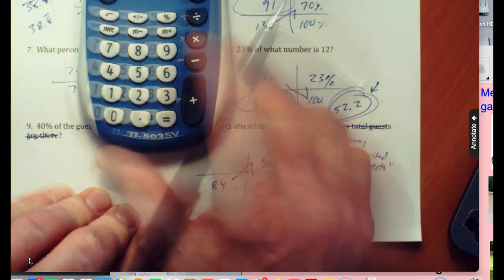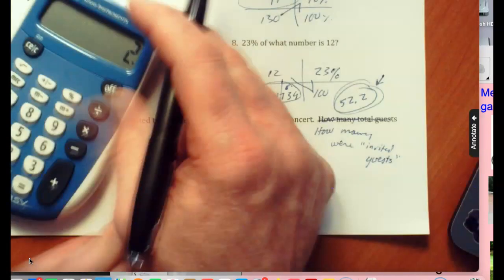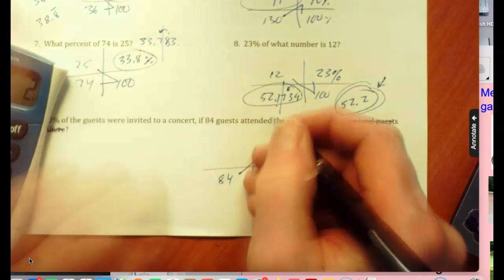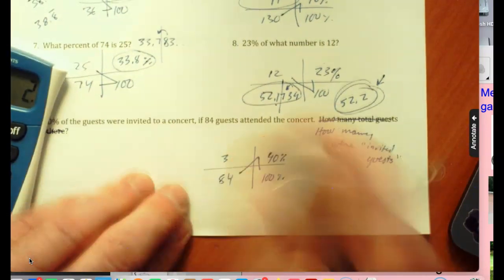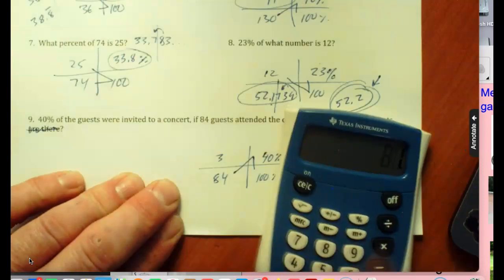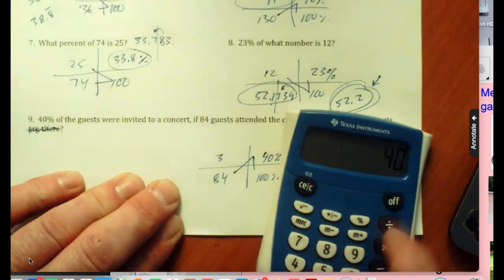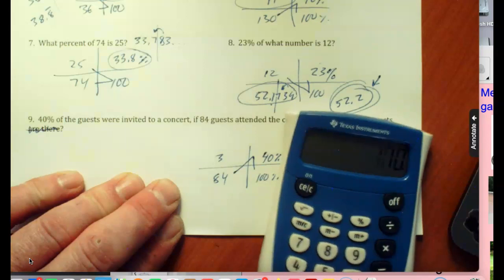Well, in this case, what are you going to do with 33.6? I think it was 33.6. Let me just run that one more time. 84 times 40 divided by 100, 32.